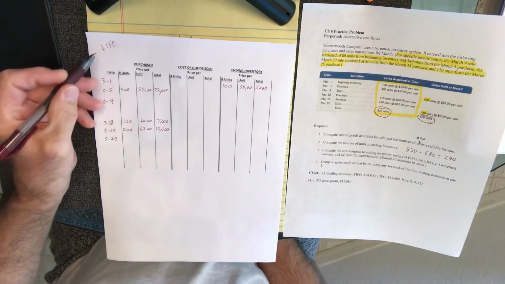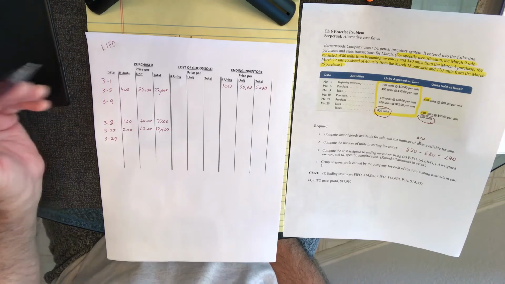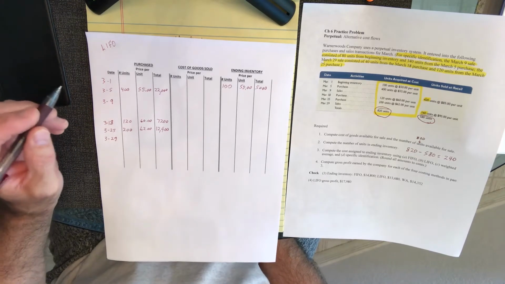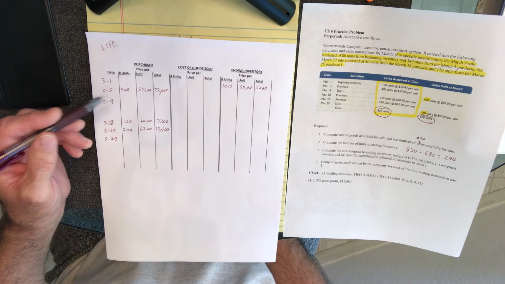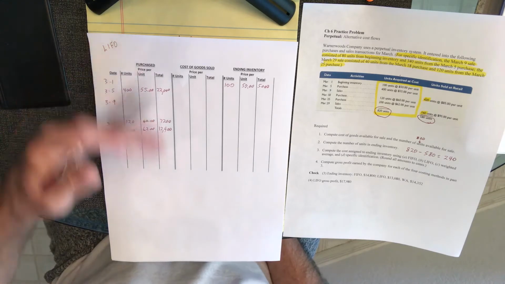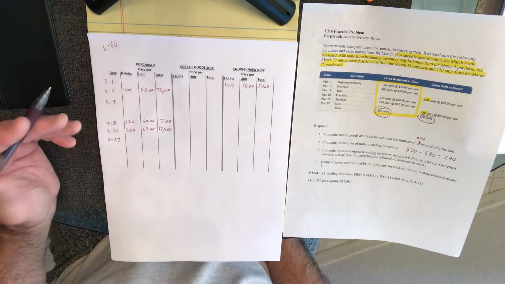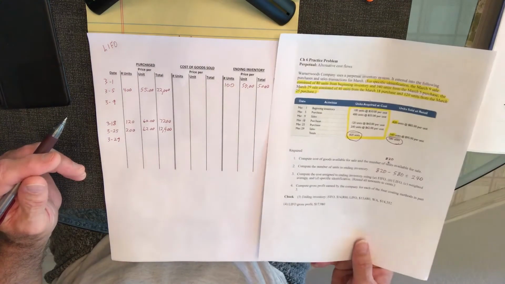Okay, now I'm going to talk about LIFO, last in, first out. The last thing that was put in the inventory is the first thing that gets sold. Okay, and I went ahead and filled in some numbers in the interest of time because this is going to be the same for each of these. We'll still have the same purchases that were made and the same beginning inventory. Alrighty, so let's go down the line here.